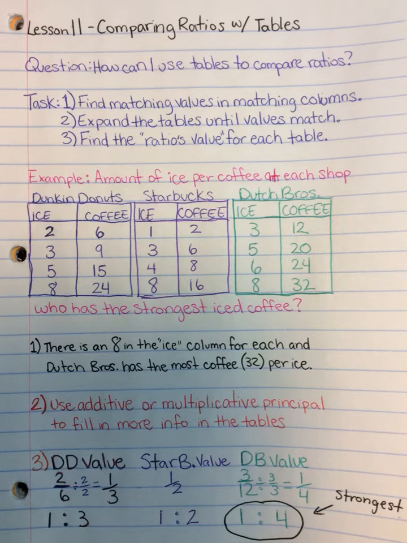If you think back to yesterday's lesson, we talked about the x value being the first number and the y value being the second number. So what we'll do is we'll stick in the x column, and we'll compare these values. Once we find values that match in matching columns, we can begin to compare.